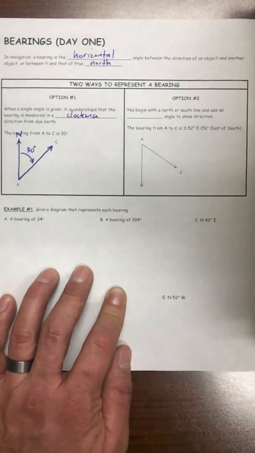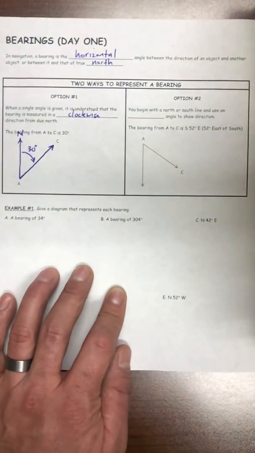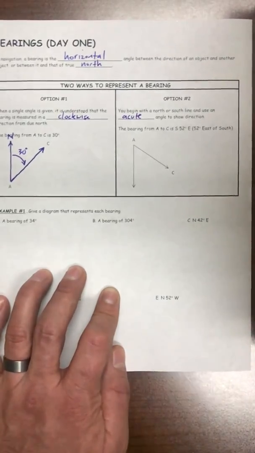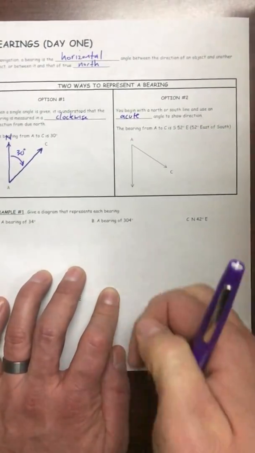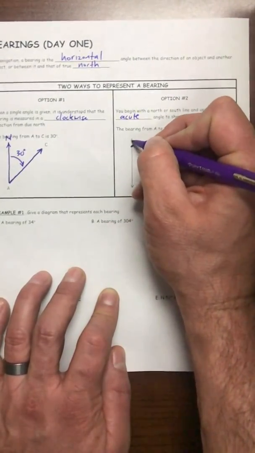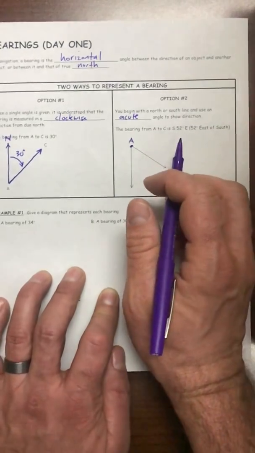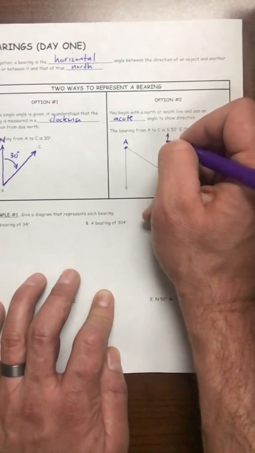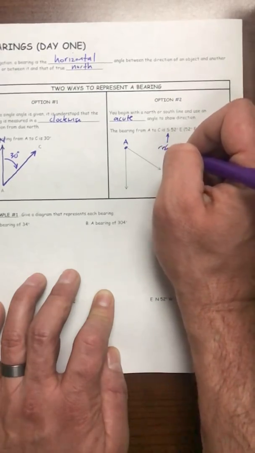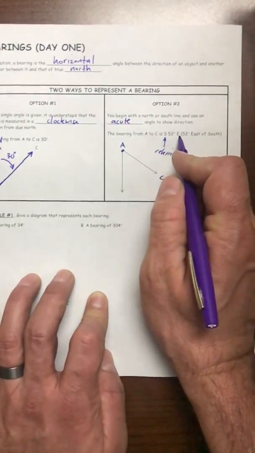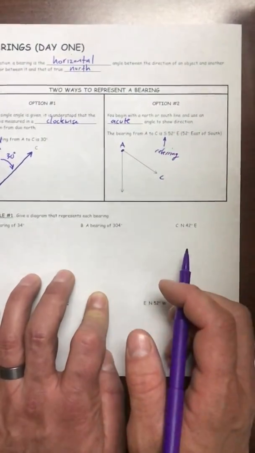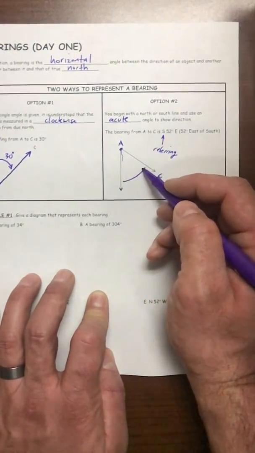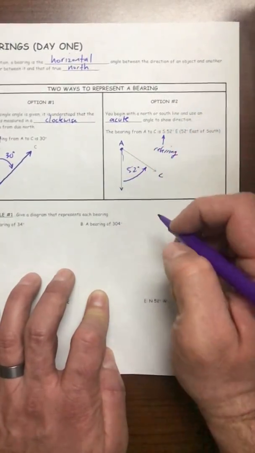Your second option is you begin with a north or a south line, and you use an acute angle to show the direction. For example, a bearing from A to C, here's A, here's C, obviously, is S52 east. This first one is the one that you are referring to, and this is the second one, the direction that you're moving in. So 52 degrees east of south. You're going to start in the south direction right here, and we're moving 52 degrees to the east of it.